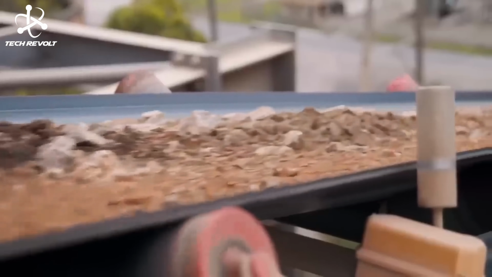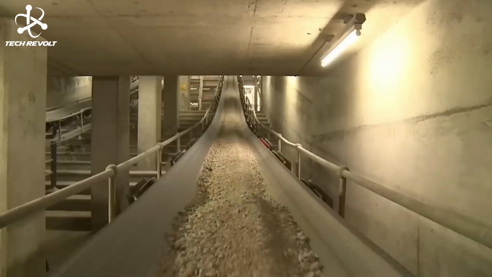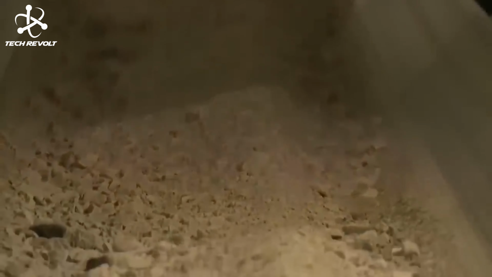They're vigorously stirred with water in wash mills, producing a fine slurry that passes through screens to remove any oversized particles. This attention to particle size is important for the efficiency of subsequent chemical reactions.